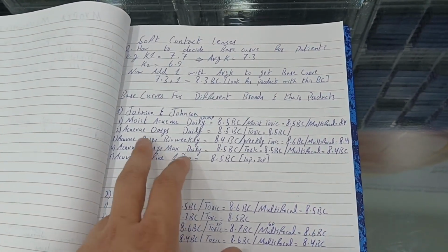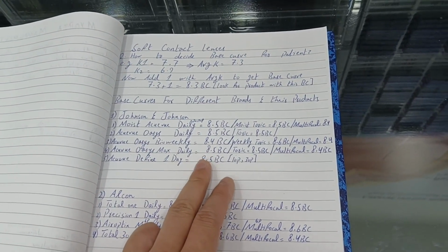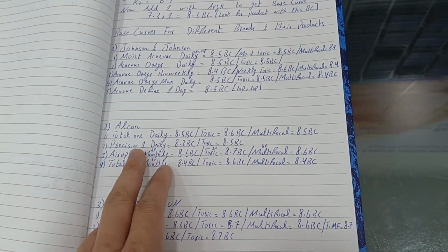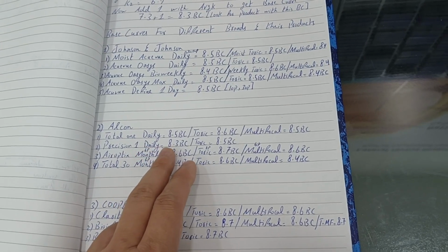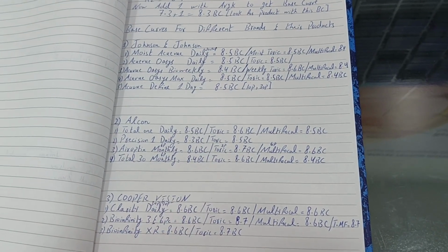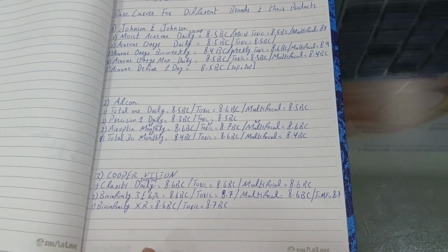So as you can see, in Johnson and Johnson we cannot find any single contact lens which can be prescribed to the customer or the patient. In the Alcon, you see the Precision One daily contact lenses has a base curve of 8.3. So this daily contact lens is one of the best that we can prescribe to our patient.